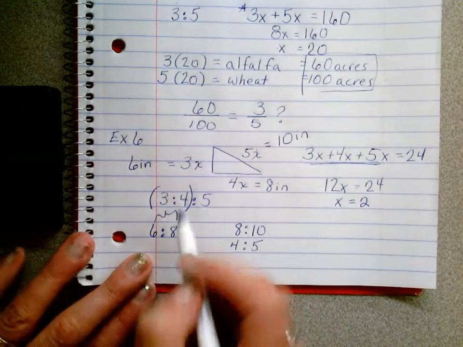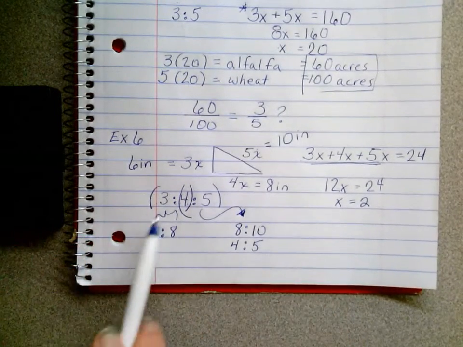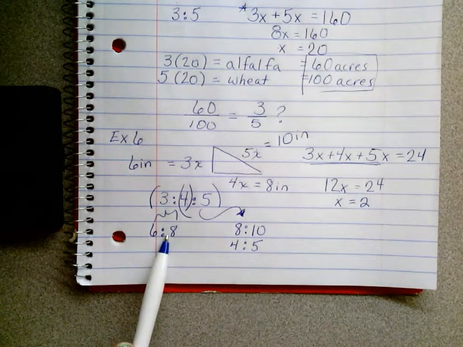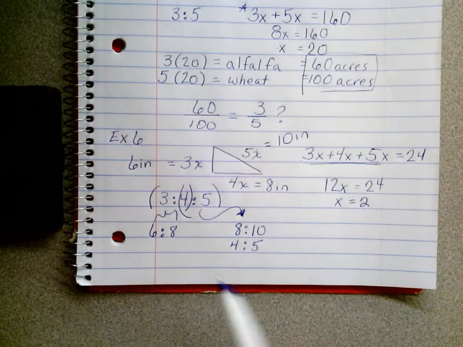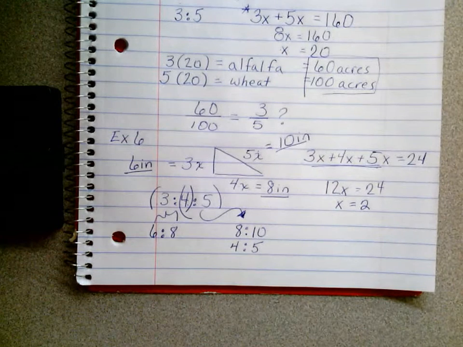So if you wanted to check yourself, you could, simply by picking 2 in the ratio list and comparing it to the same 2 in the actual amount. So your answer is a 6, an 8, and a 10 are your sides. That is example 6. Okay.